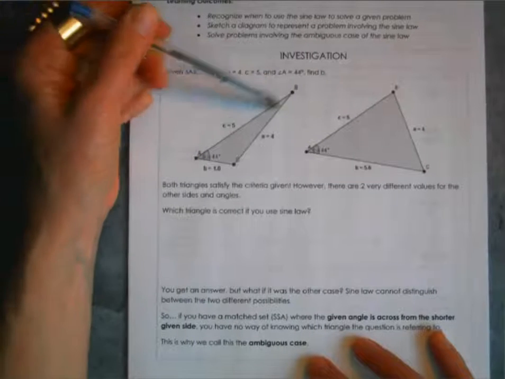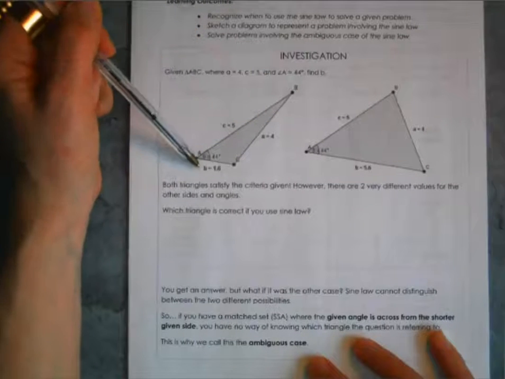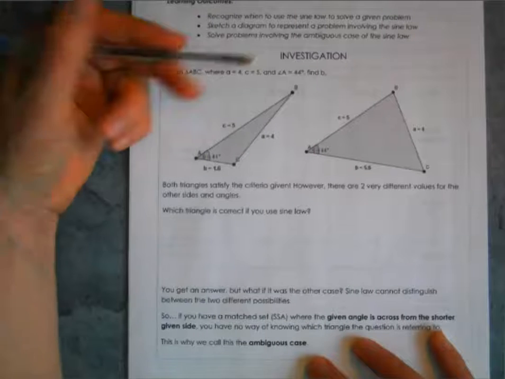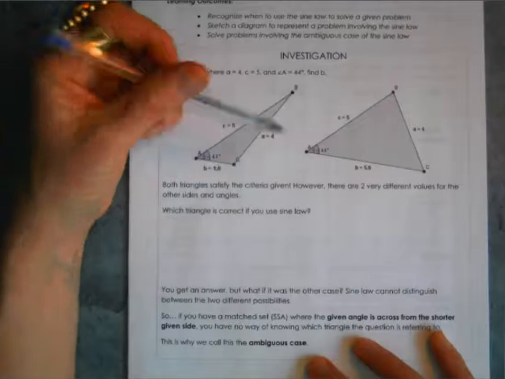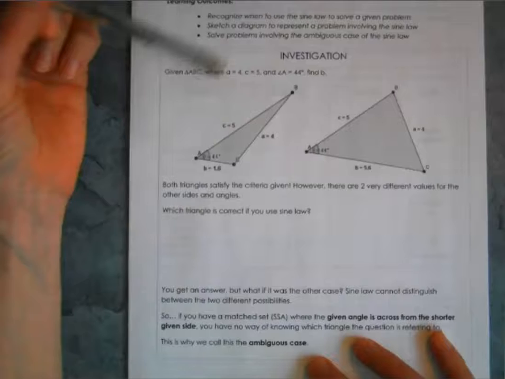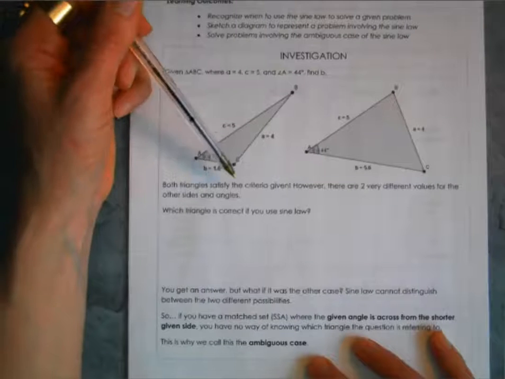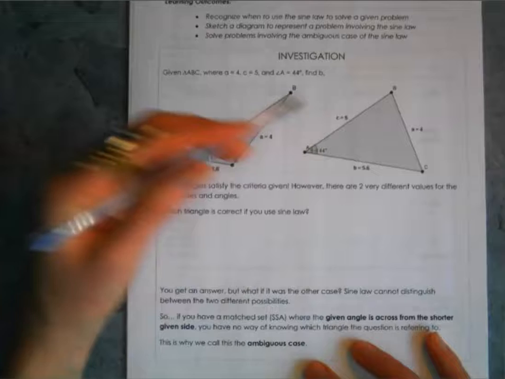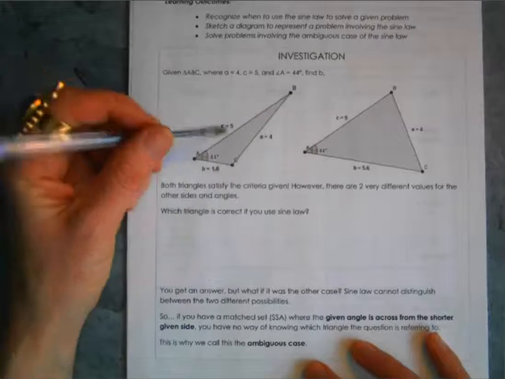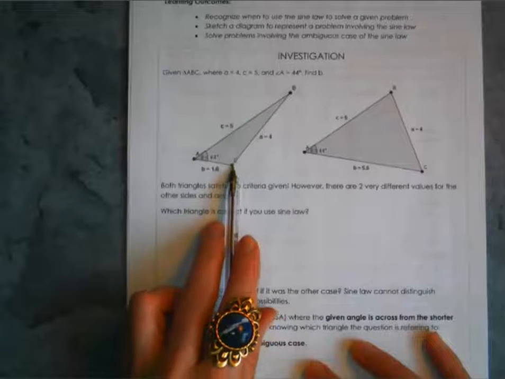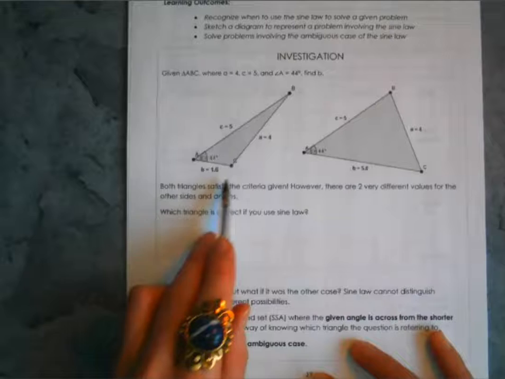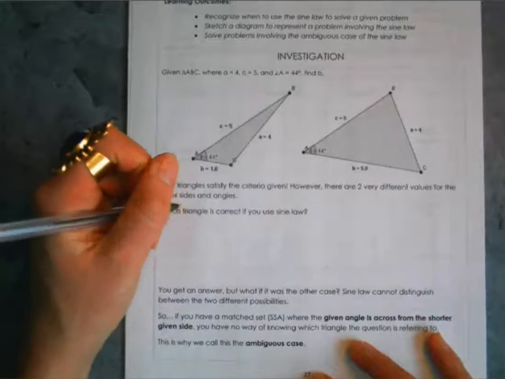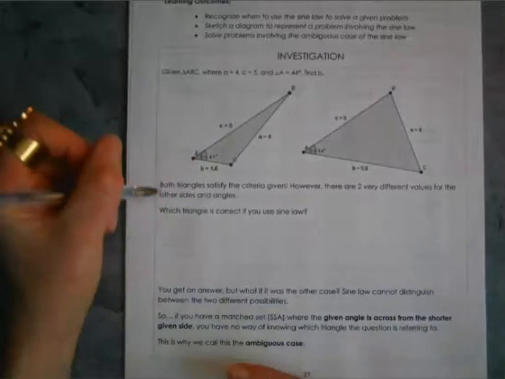Depending on which one of these we think is accurate is going to depend which side length of b is correct. Now, if you were to do calculations using the ambiguous case, you would find that both of these triangles satisfy the given criteria, despite their different values for b. And of course, there's going to be a very different value for C. Here we have an obtuse angle, and here we have an acute angle.